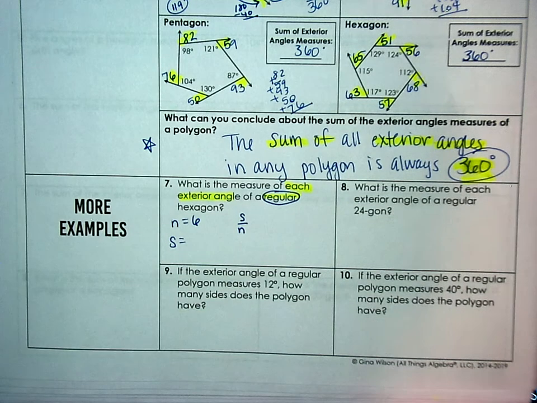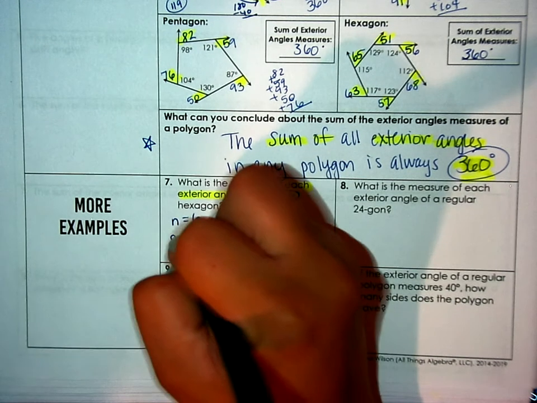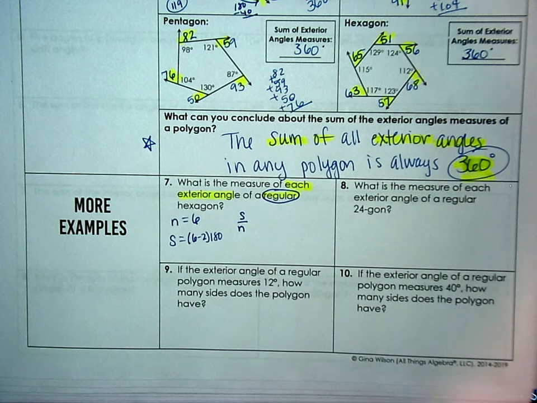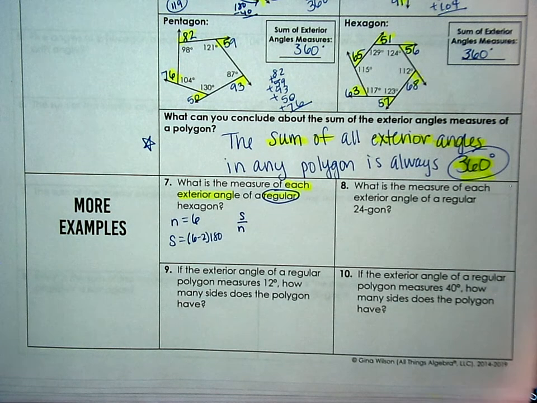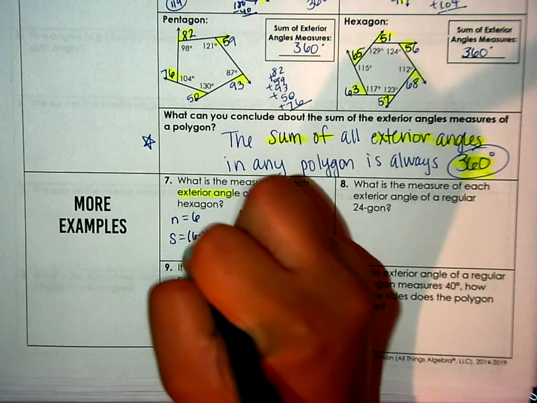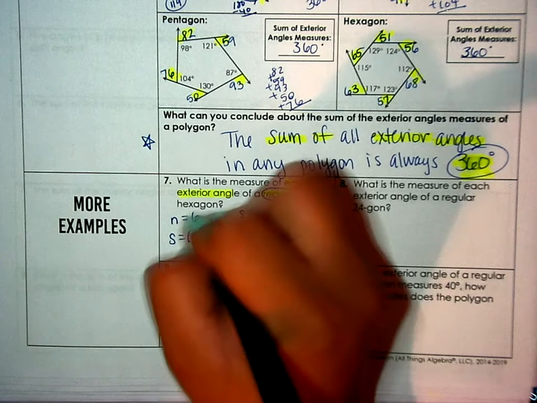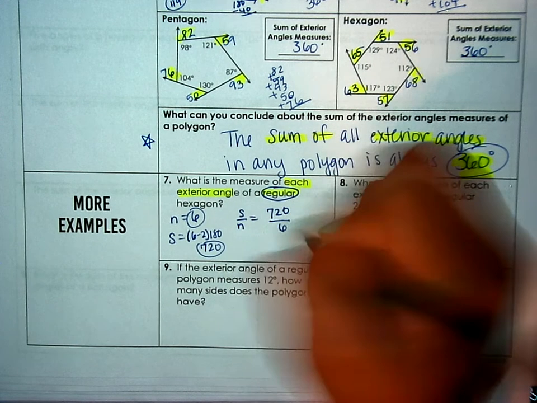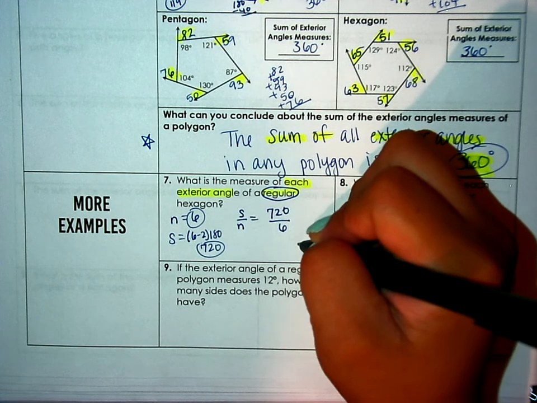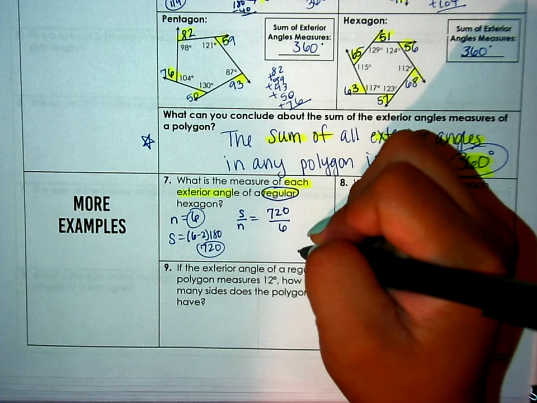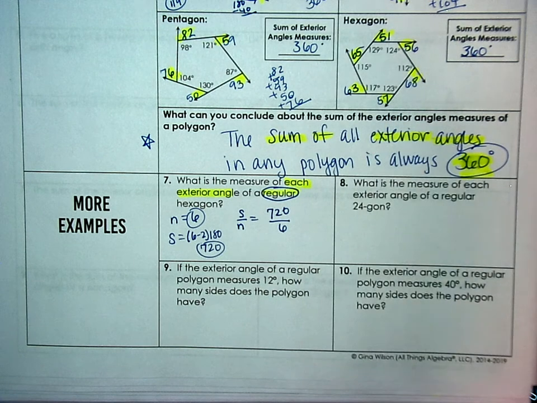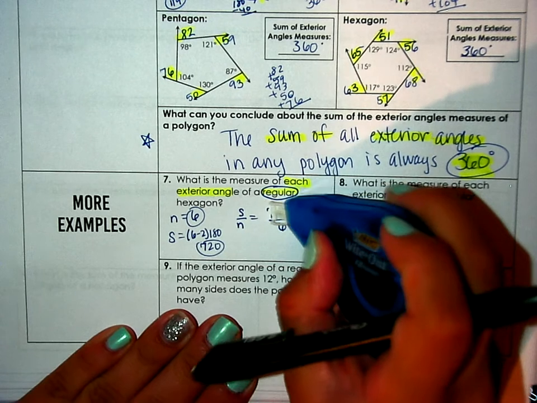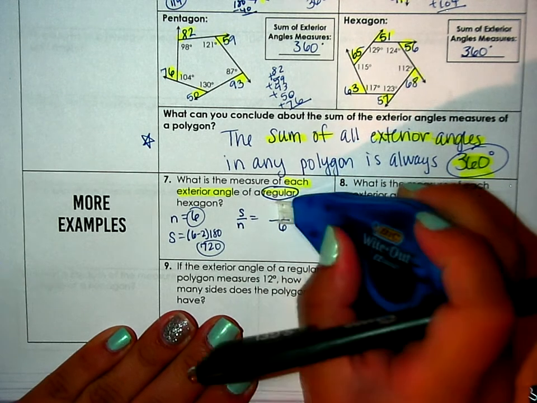Okay, so now we know that n is 6, so our formula is going to be 6 minus 2 times 180. 6 minus 2 is 4, 4 times 180, and again we could look on the other sheet, is 720. So our last step is to take 720 and divide that by 6. That doesn't make sense. I didn't multiply it right. 720 should not be the number. I jumped the gun on the calculator there.